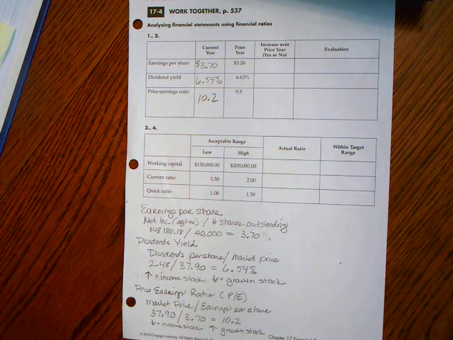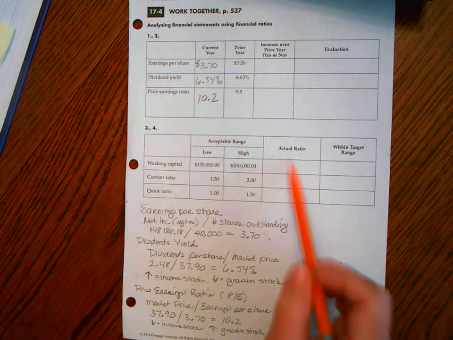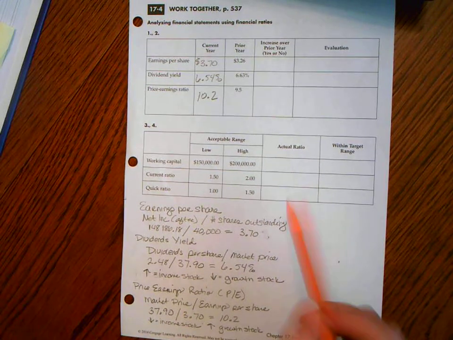Okay, and then let's go ahead and figure out these actual ratios here, and then we'll keep going through the analysis.